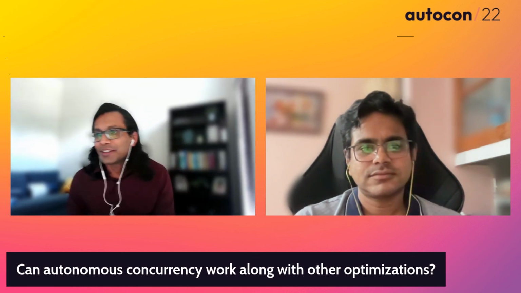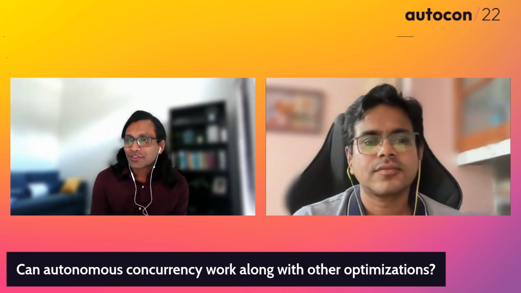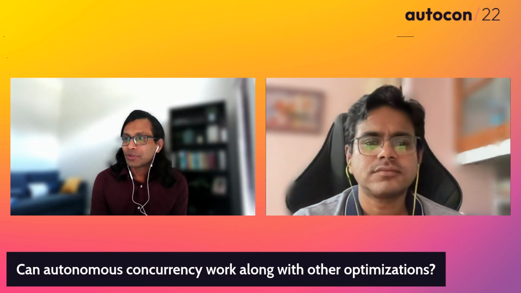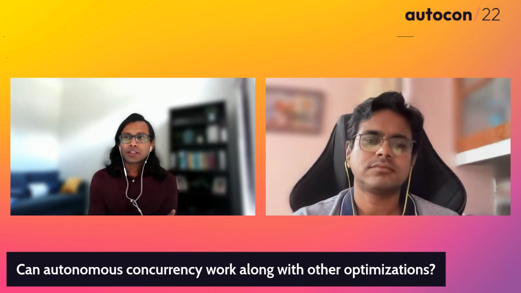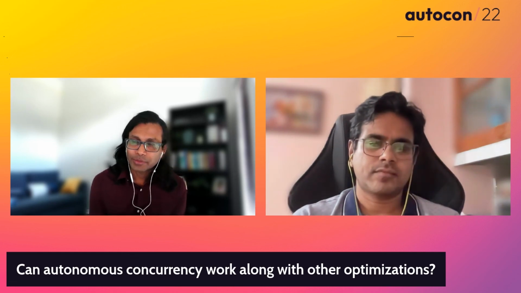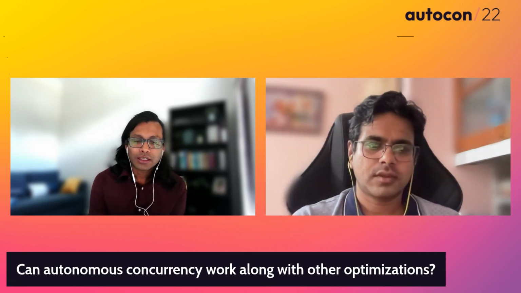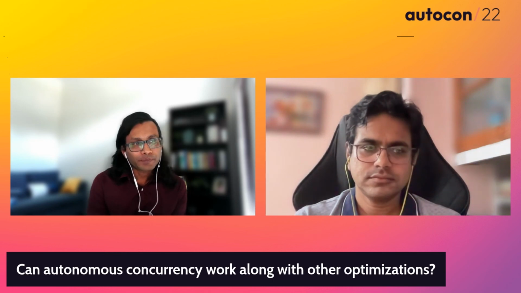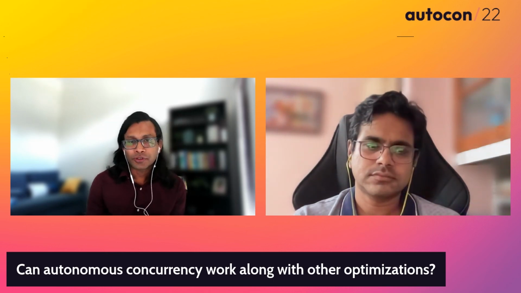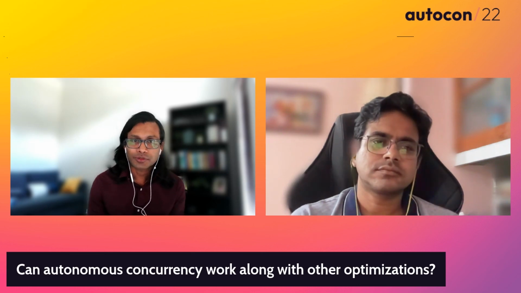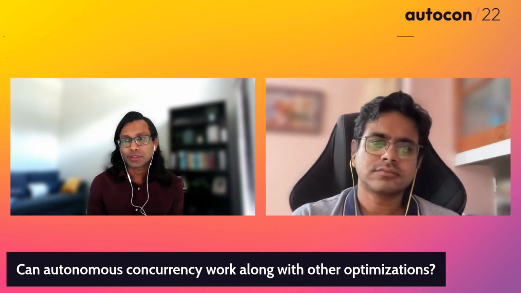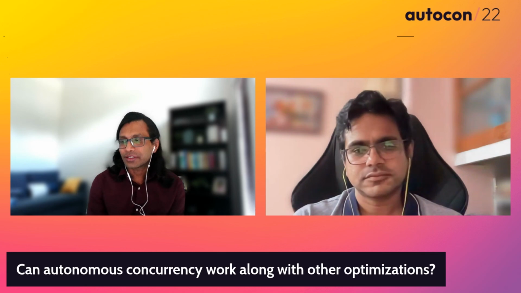Thank you, AB. So the question here is, can autonomous concurrency work along with other optimizations? Yes, so the other optimizations we saw earlier in the day with memory are completely independent of autonomous optimization when it comes to concurrency. So yes, they all work together seamlessly with each other.